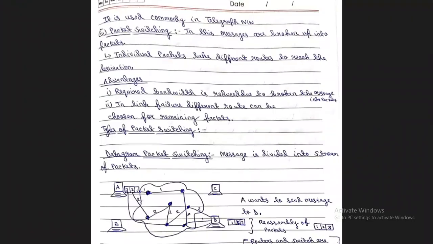Today, we will first see the switching techniques, which I was discussing in the previous class. There are three types of switching techniques: packet switching, circuit switching, and message switching. In the previous class, I already discussed circuit switching and message switching. One type remains, that is packet switching. First we will discuss it, and then I will start the OSI model, the Open System Interconnection model. So before starting the OSI model, packet switching, the last switching technique.